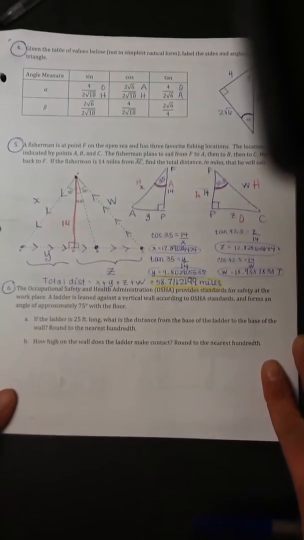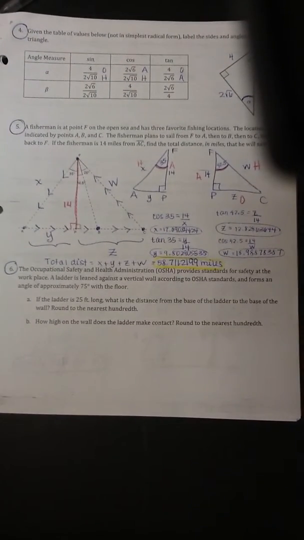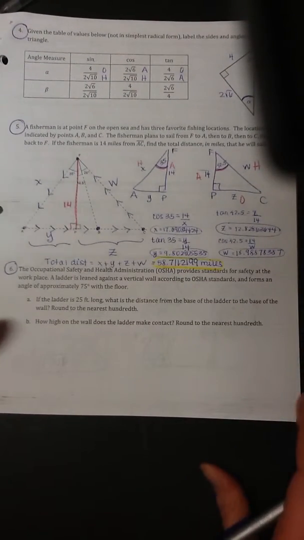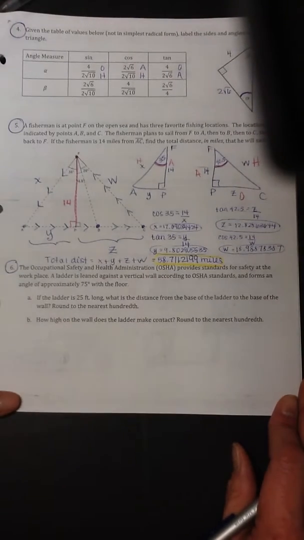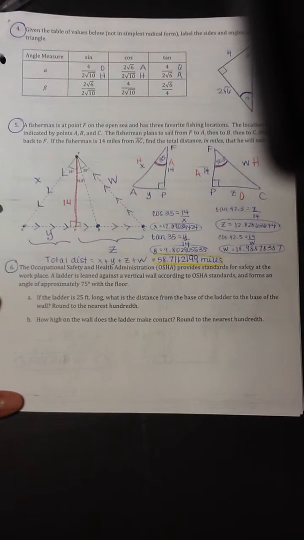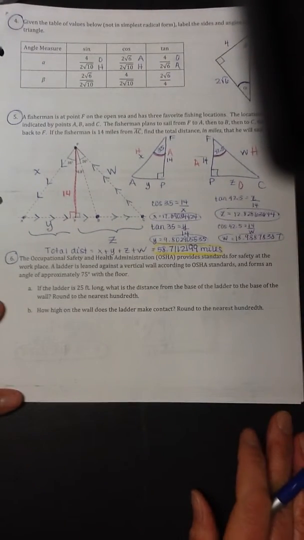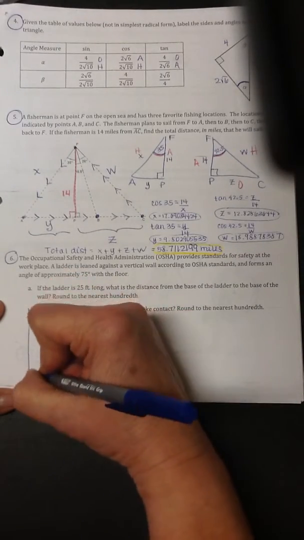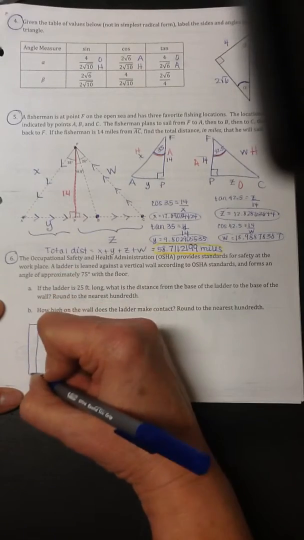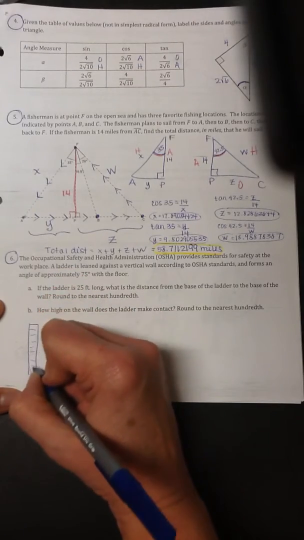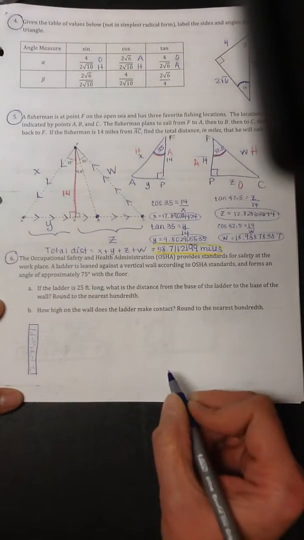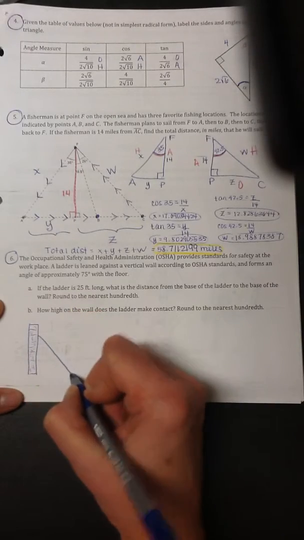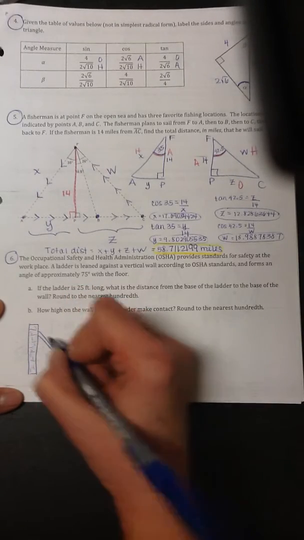In question number 6, again a question right from the Common Core binder. It's talking about OSHA, which is a company or administration that works with the safety in the workplace. And in this particular case, they're talking about a ladder being leaned against a wall. So just to make my life a little easier, I'm going to draw a little scenario of the situation. So there's my wall. Here is my ladder that's leaning against the wall.